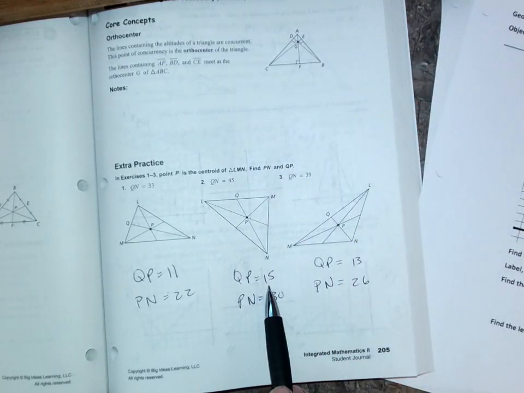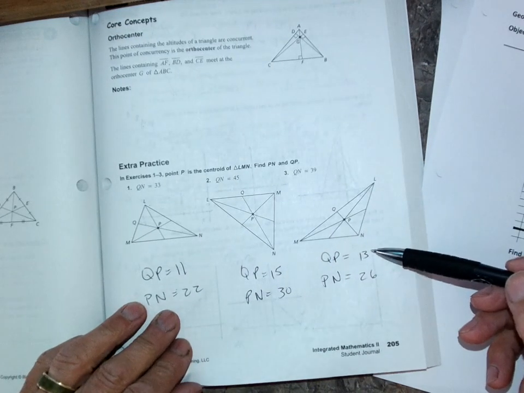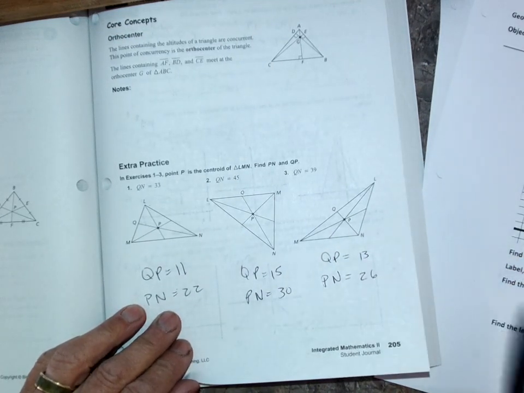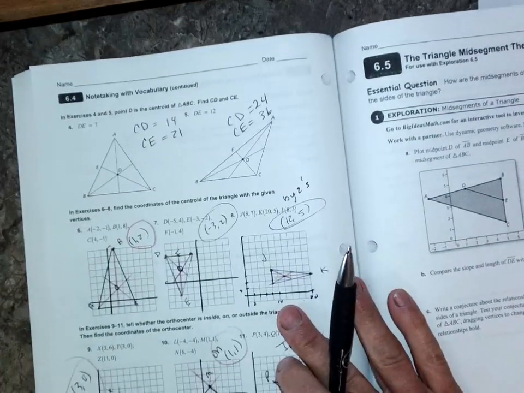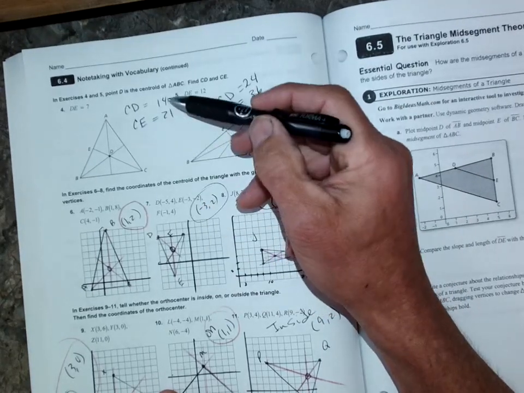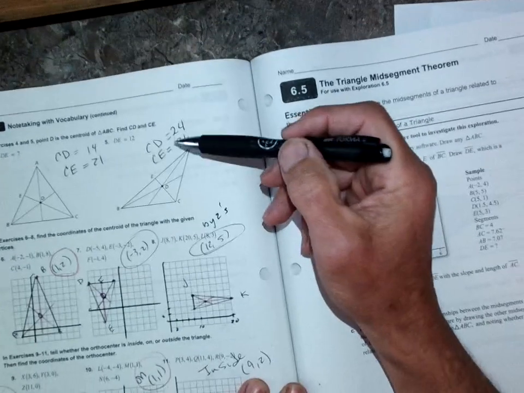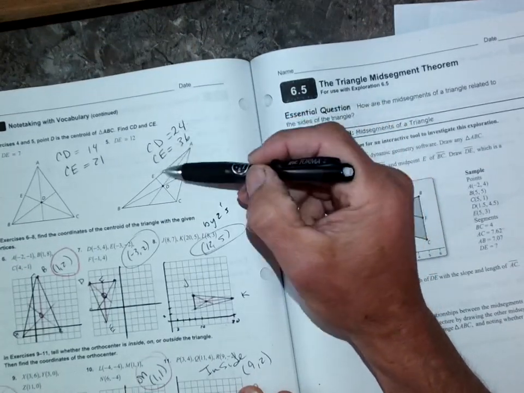I've got QP is 15 and PN is 30. For number 3, you got QP is 13 and PN is 26. On the other side, same thing. The centroid is twice as big. I've got CD is 14 and CE is 21. And on 5, I've got CD is 24 and CE is 36.